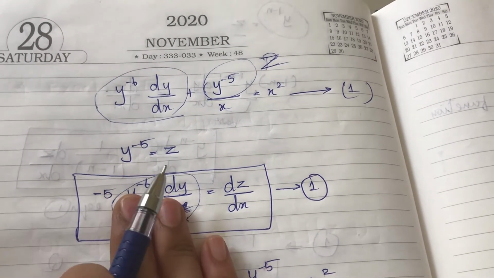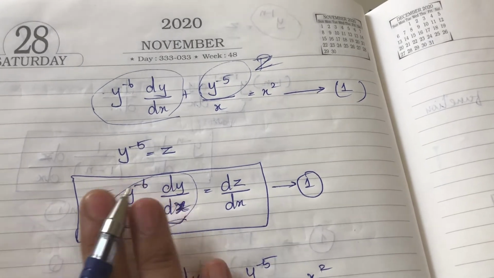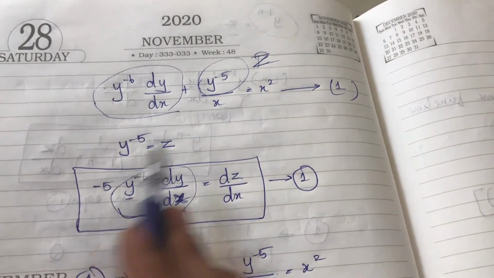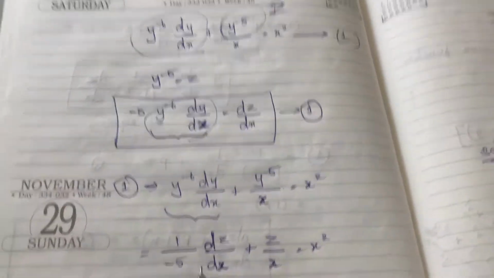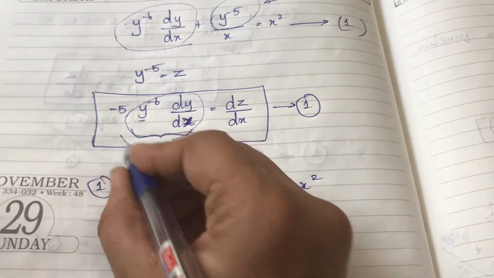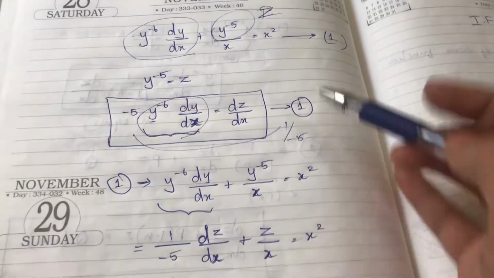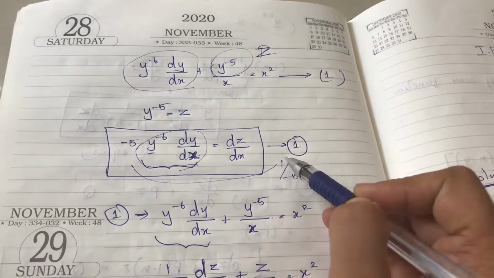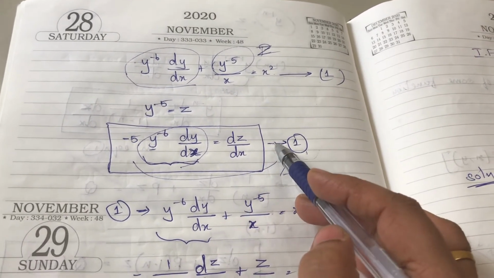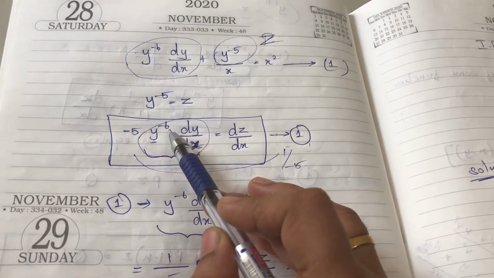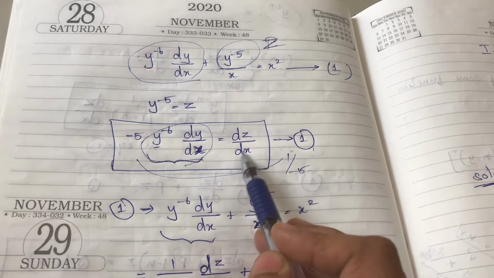So just put it here, make the other things to the left side, so this will become 1 by minus 5. Replacing these two equations, this term will become 1 by minus 5 into dz by dx.